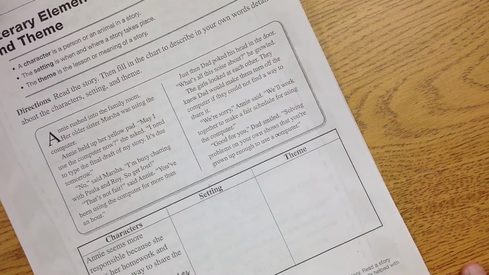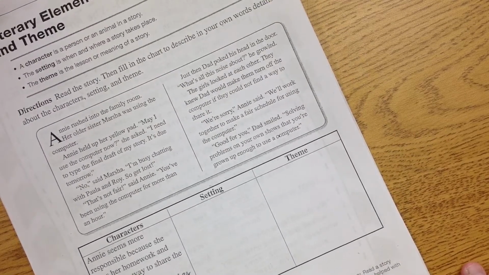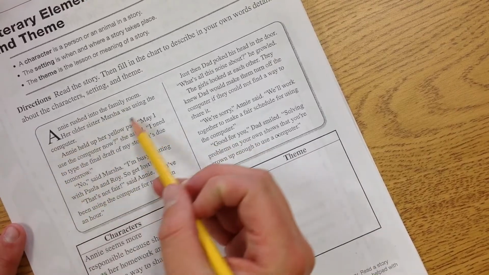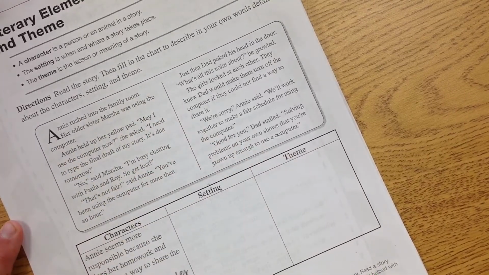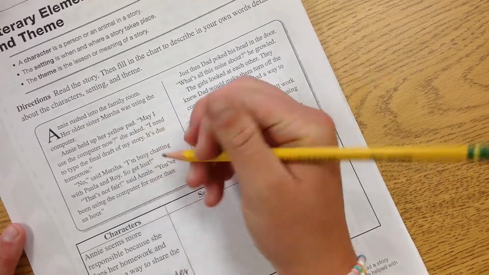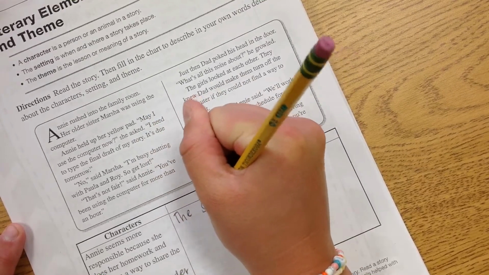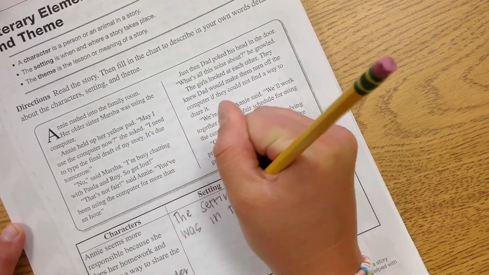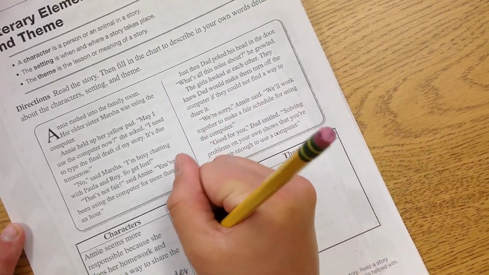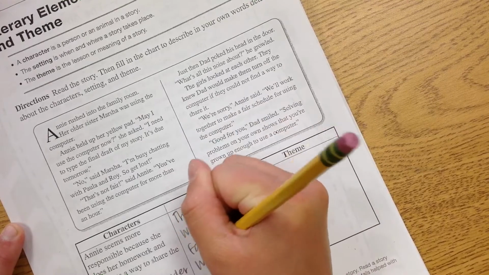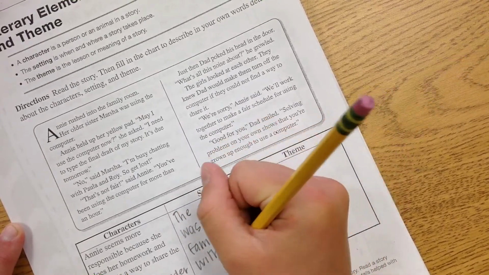Now remember, the setting is when and where a story takes place. So can you find or think about where our story took place? I'll give you a hint. It is in this little area, the beginning of our story. Our setting was in the family room. So I can say the setting was in the family room with the computer.